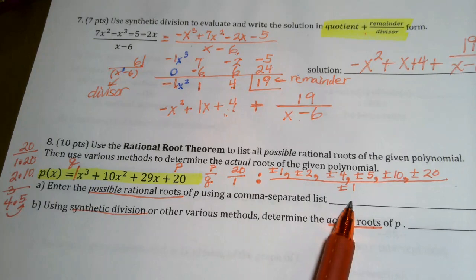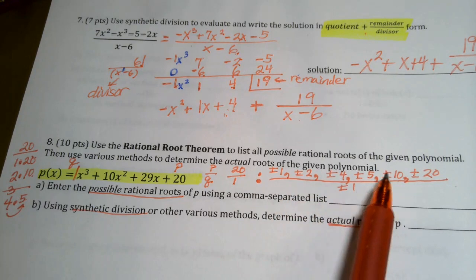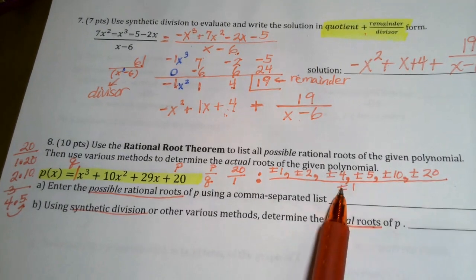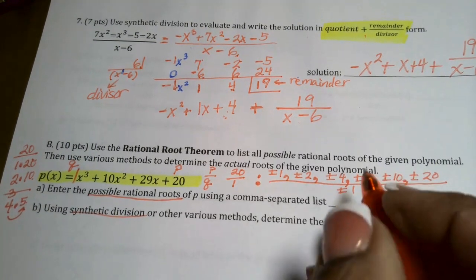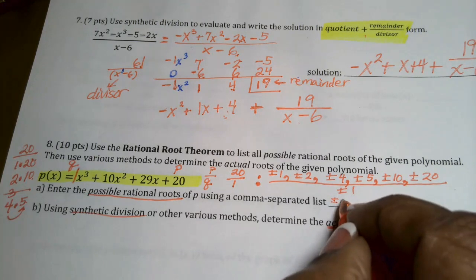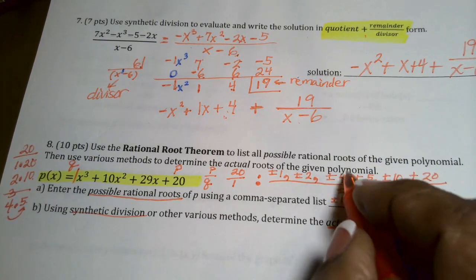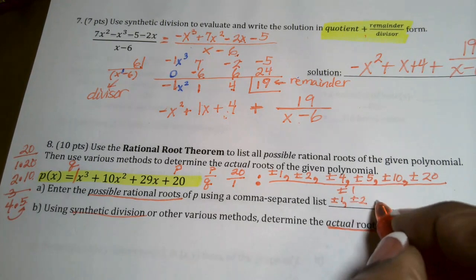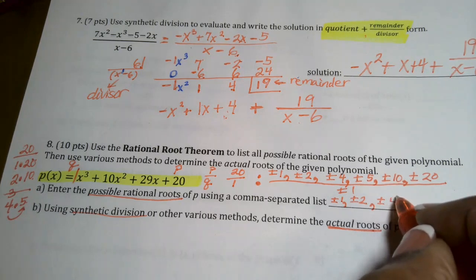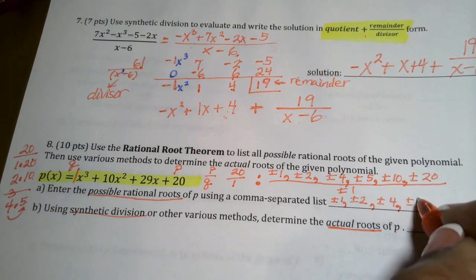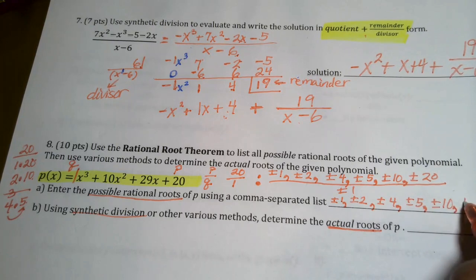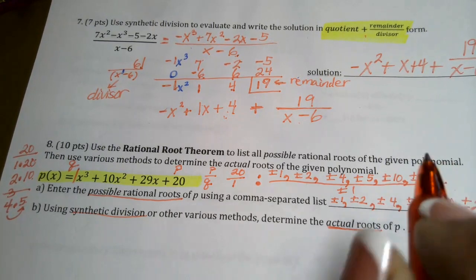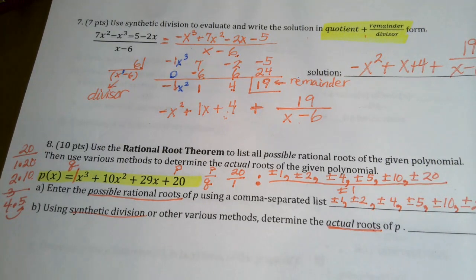We're going to have 1 over 1, 2 over 1, 4 over 1, 5 over 1, 10 over 1, and 20 over 1, as well as the negative possibilities. So let's just list those as our answer. Plus or minus 1, because we're dividing, plus or minus 2, plus or minus 4, plus or minus 5, plus or minus 10, and plus or minus 20. Those are possible rational roots.